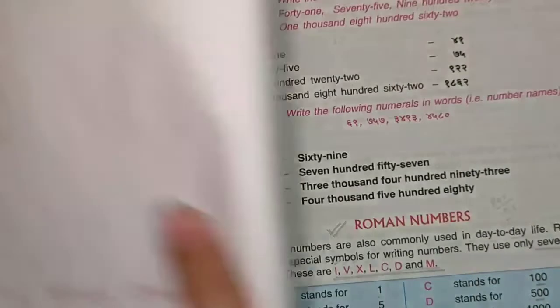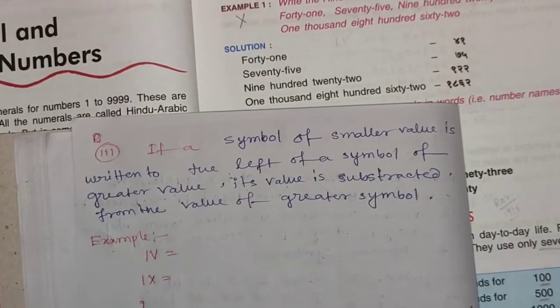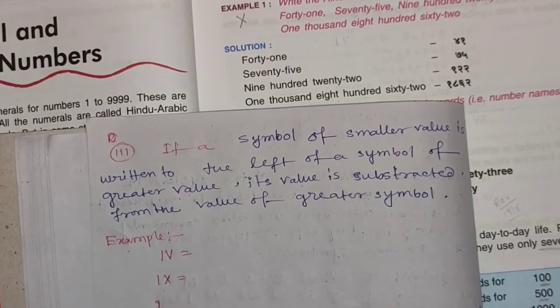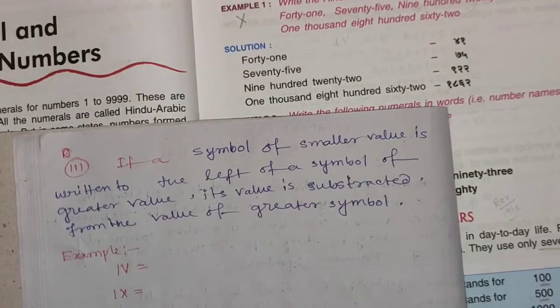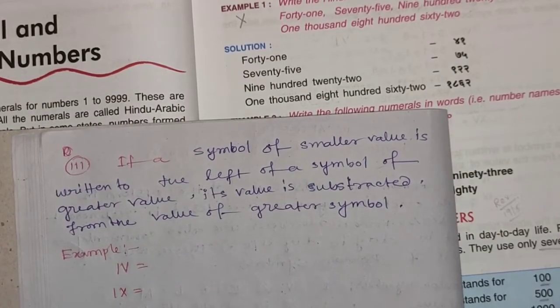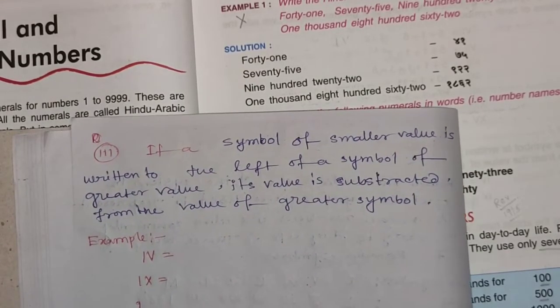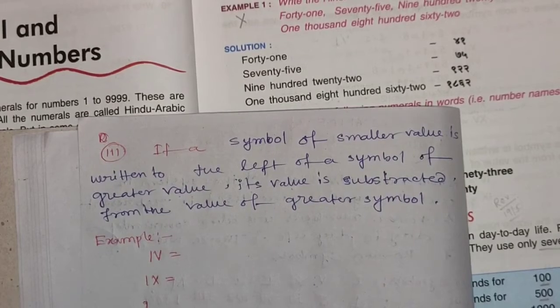So now you will learn about the next rule. Rule number 3. If a symbol of smaller value is written to the left of a symbol of greater value, its value is subtracted from the value of the greater symbol.